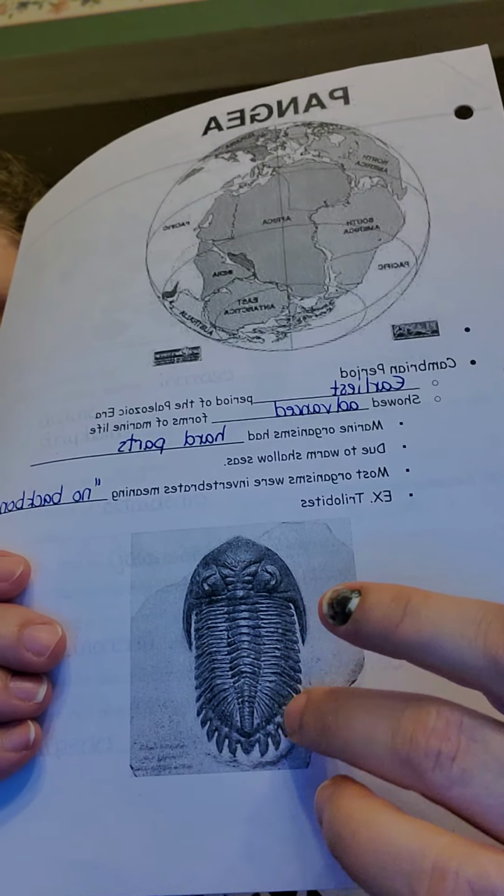Most organisms were invertebrates, which means they have no backbone, and an example is a trilobite. Now, if you look at the bottom of your paper, you have this picture of a trilobite. And if we were in class, I have a trilobite fossil that I found when we were digging out my grandpa's pool. So I would have brought that in. So hopefully we'll get back in and I'll be able to bring that in and show you guys.